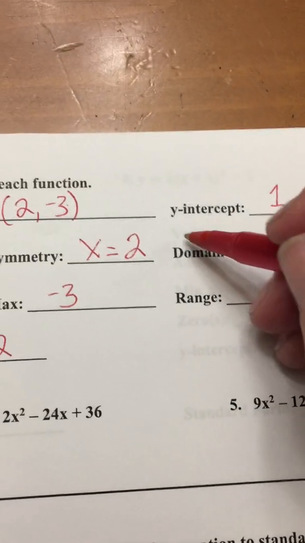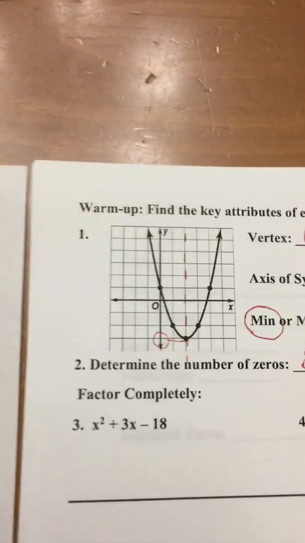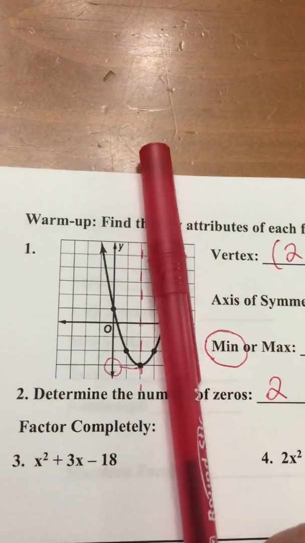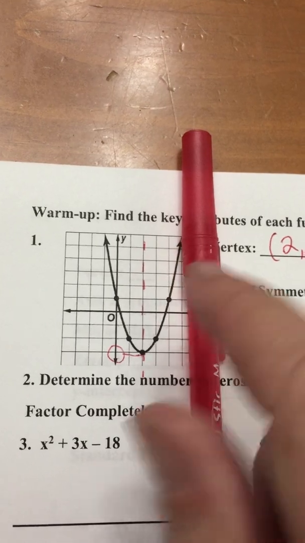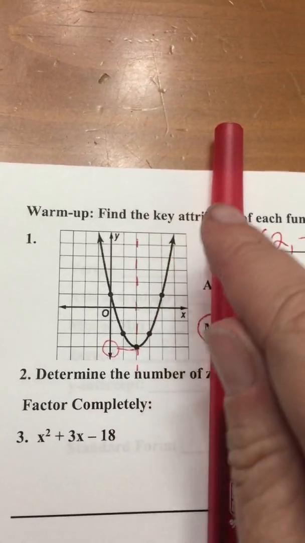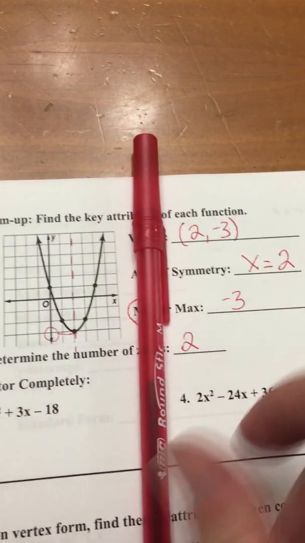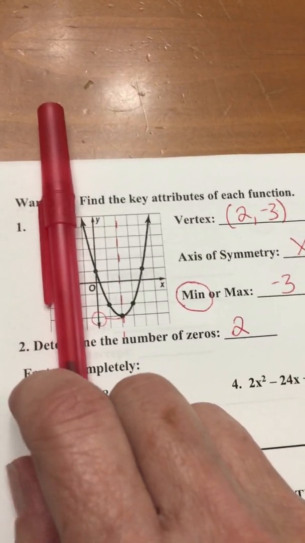Domain. This is all the x numbers in the picture, and this is range, or all the y numbers in the picture. So let's go see what my picture looks like. If I'm doing the domain, the x numbers, I come in from the side and touch the edge of the parabola. Does it stop there with a point? No, it has an arrow, so it's going to go right forever and ever. So I'm going to use all the x numbers to the right. When I come in from the left, I want to know what's the x number that it stopped on.